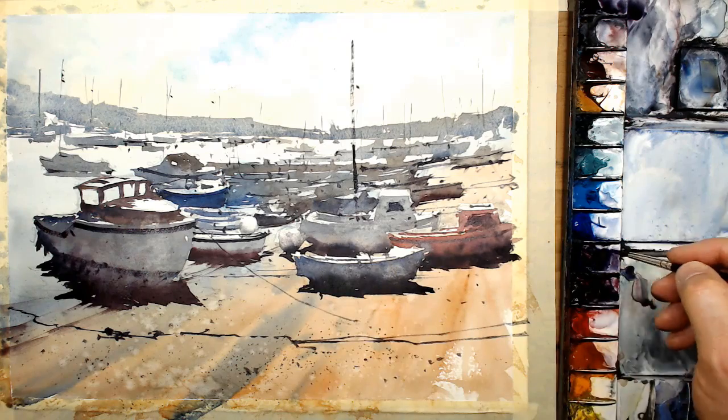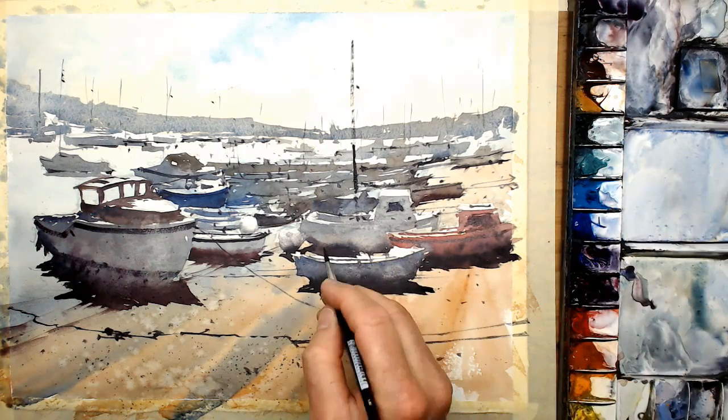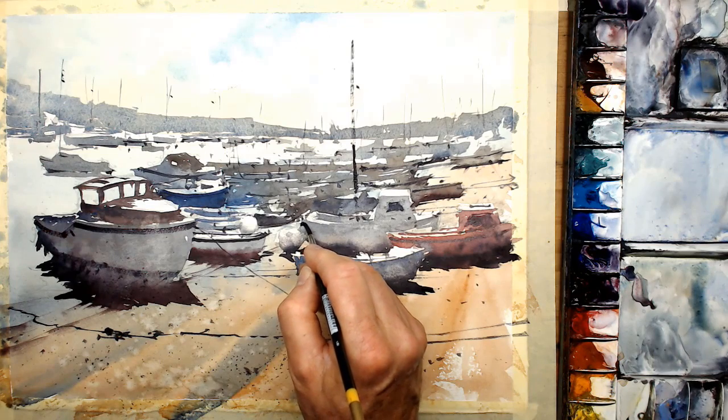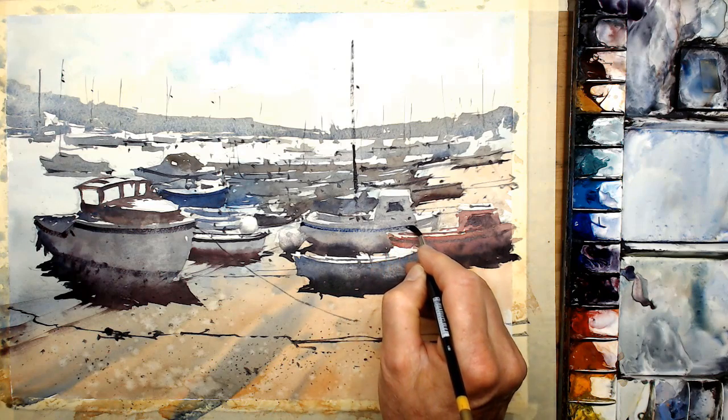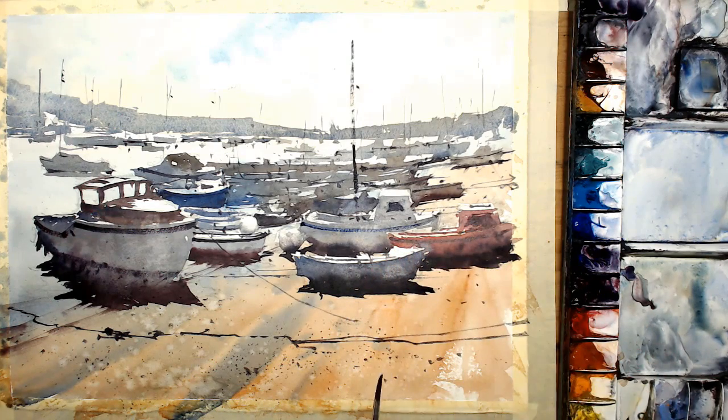Not too much detail. Mustn't forget this boat as well. That line up the top of the hull makes all the difference. So it's starting to be pulled together now.